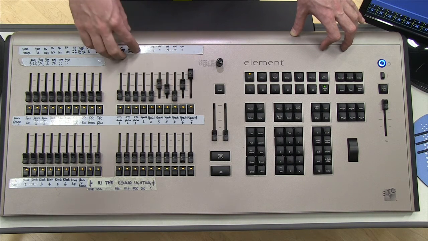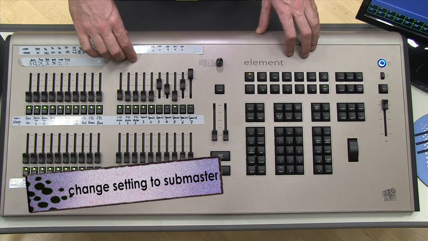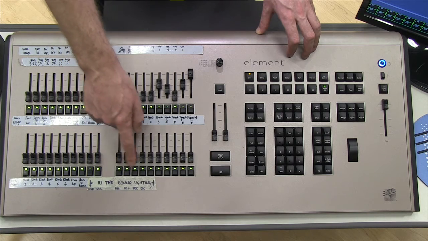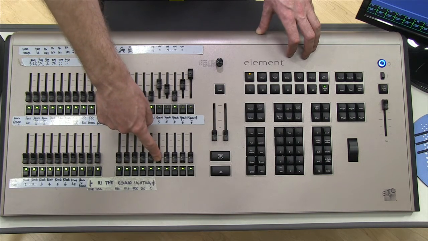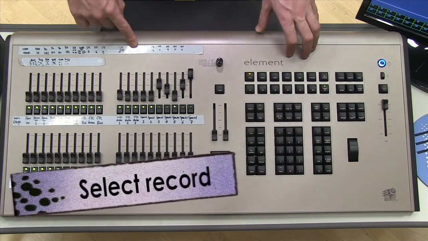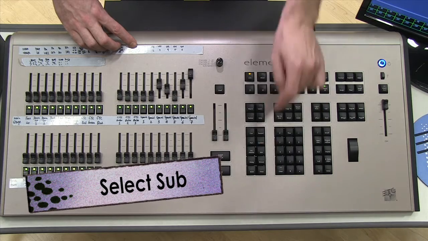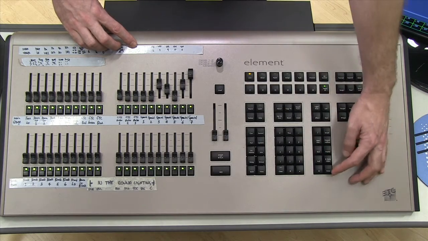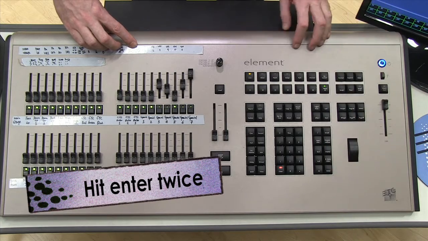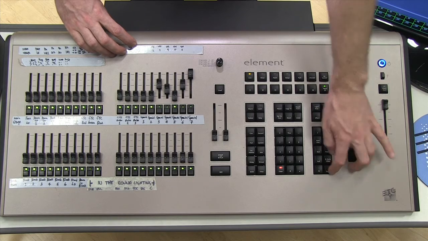First we set the levels as we wish, then we turn to Submaster, count the channel. In this case we're going to use channel 36 here. Then we select record sub 36. Then we hit enter, and to overwrite the previous assignment we must hit enter once more.